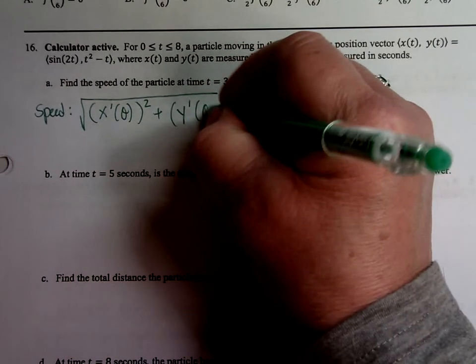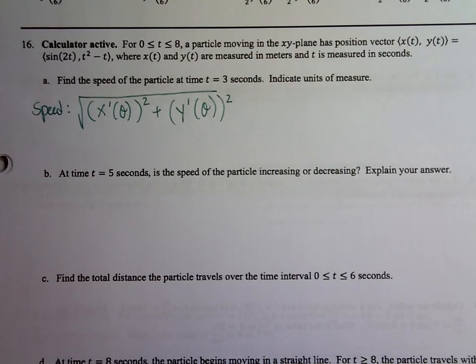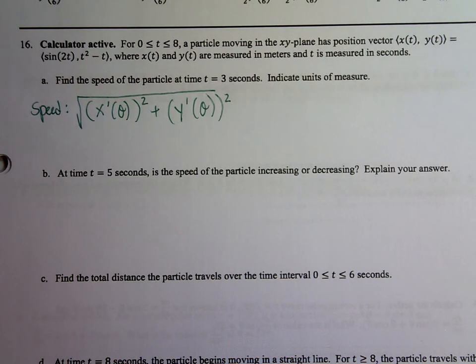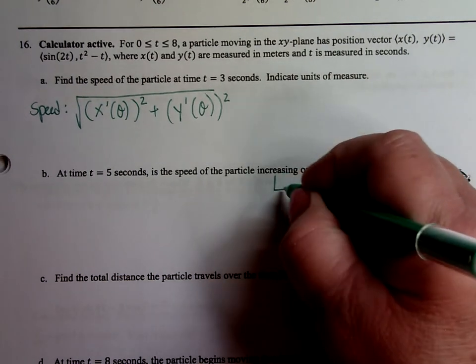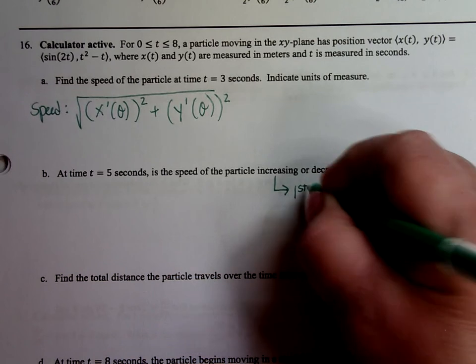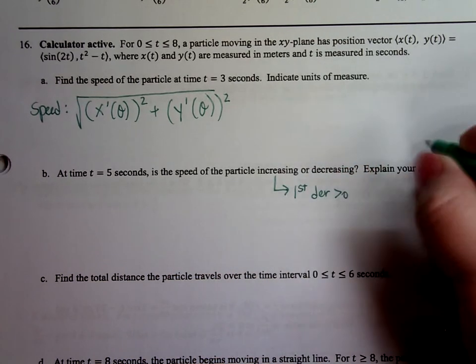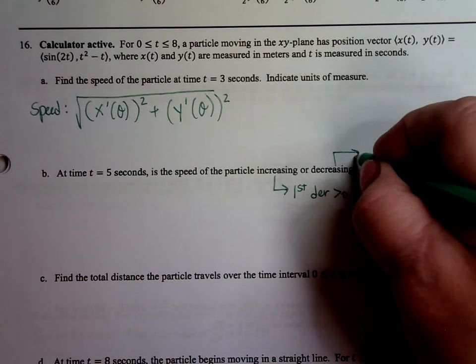Speed is just that. The next thing it's talking about is the particle increasing or decreasing. Well, where does increasing and decreasing come from? Is that something that you get from a first derivative or a second derivative? Hopefully you're saying first. So it's increasing when your first derivative is greater than 0, and it's decreasing when your first derivative is less than 0.